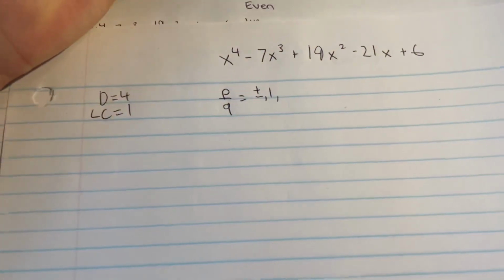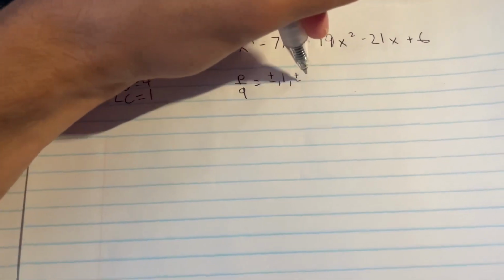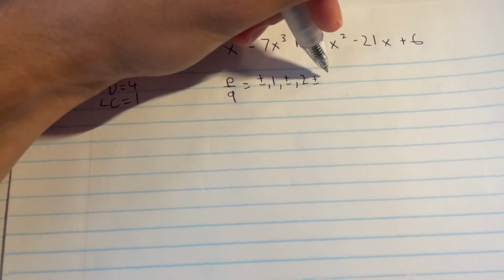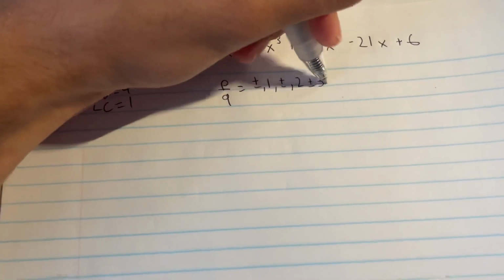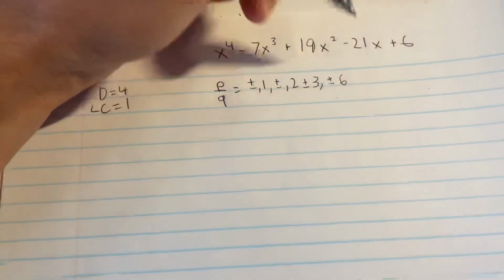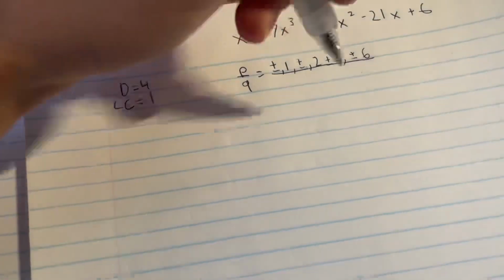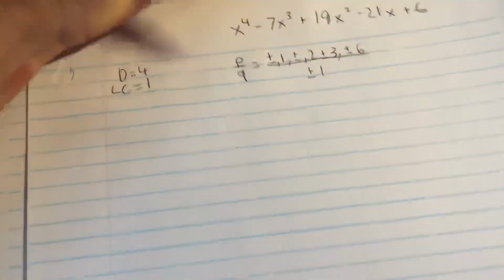plus or minus 2, plus or minus 3, and plus or minus 6. And then we divide all this by the leading coefficient, which is 1.